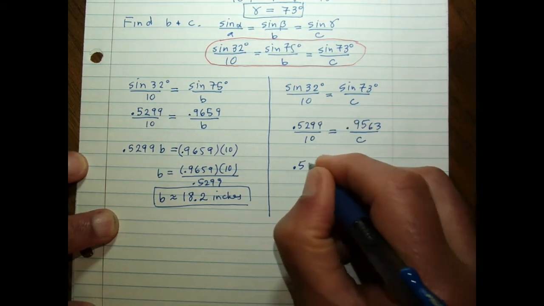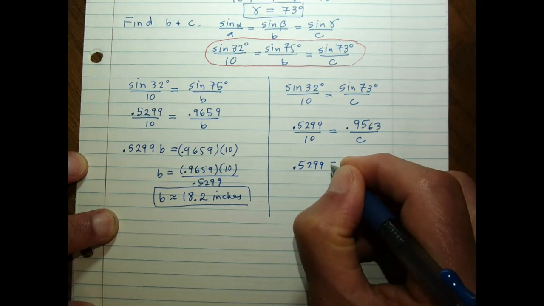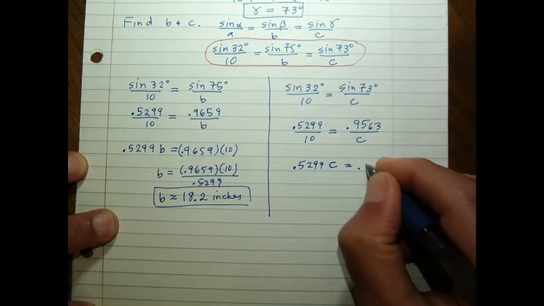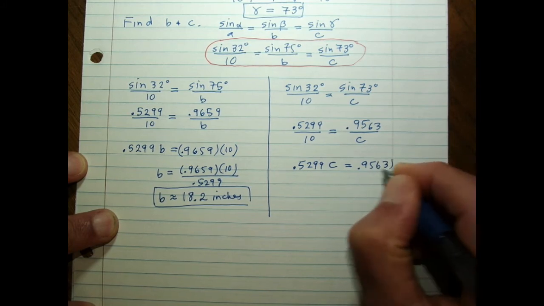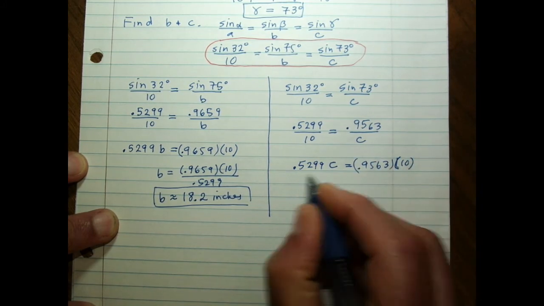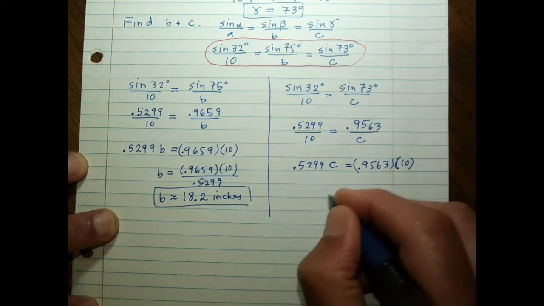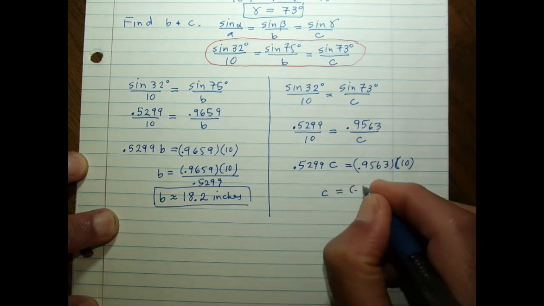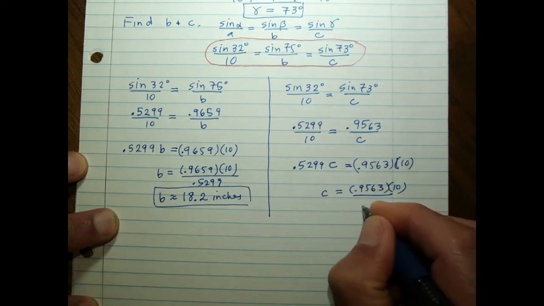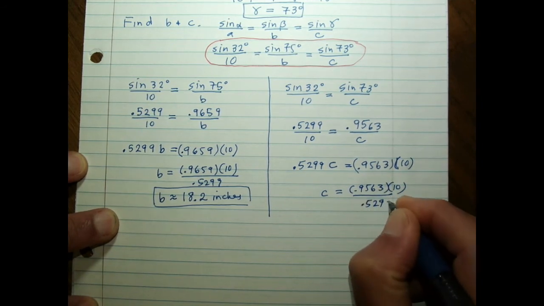So it's exactly the same type of equation. 0.5299 times c equals 0.9563 times 10. And so when I divide both sides by 0.5299, I get c equals 0.9563 times 10 over 0.5299.